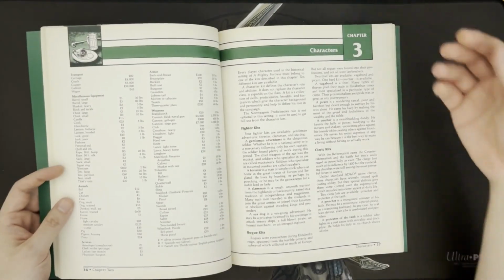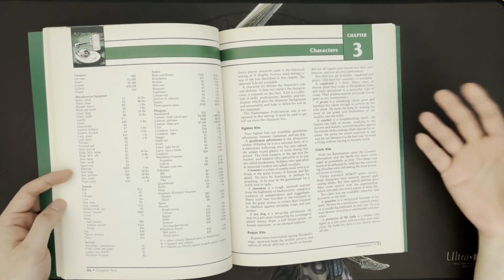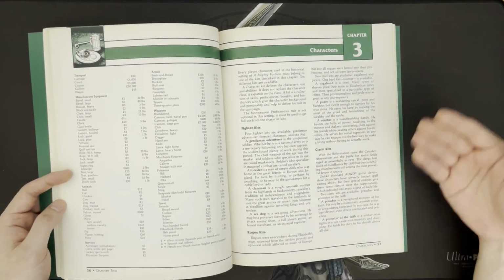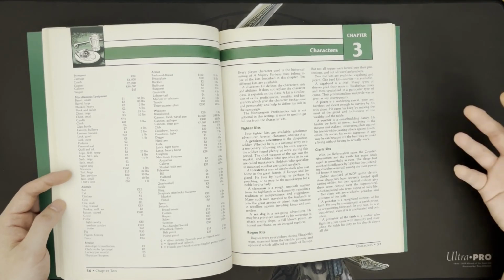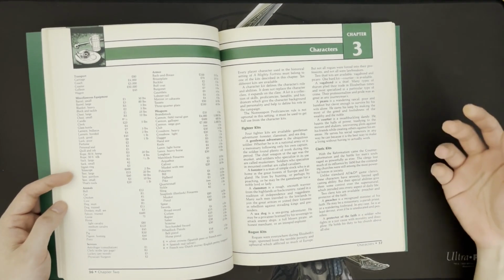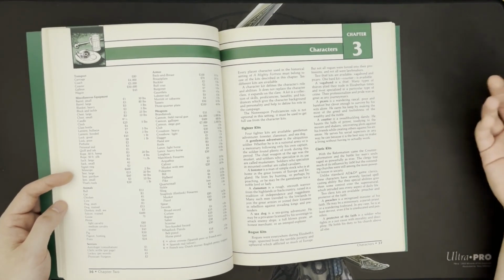And then in chapter 3, we go into character options. If you want to play in this time period, all character classes need to take a kit. A kit is like a subclass or a character archetype or a background. For example, a fighter kit will use the fighter class as a base and provides alterations on how it plays differently to a regular fighter.